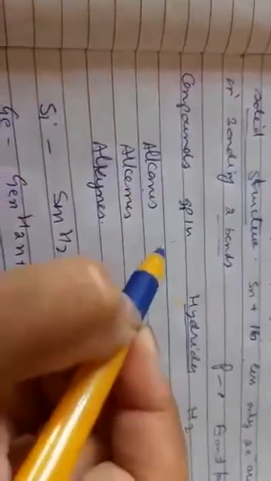Next are the compounds formed by the group 14 elements. First are the hydrides. Hydrides are formed when they form a bond with hydrogen. In this case, carbon forms CH4. This is the compound formed by carbon, CH4, in which there is a single bond between carbon and hydrogen. 4 atoms of hydrogen form a bond with 1 atom of carbon. These are known as alkanes with the general formula CnH2n+2.